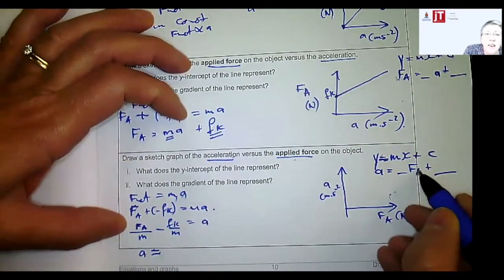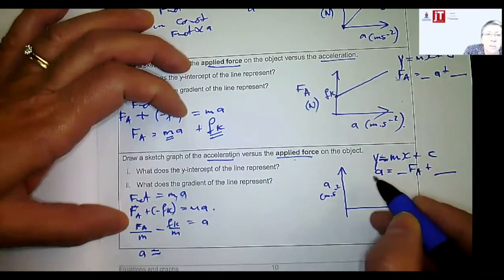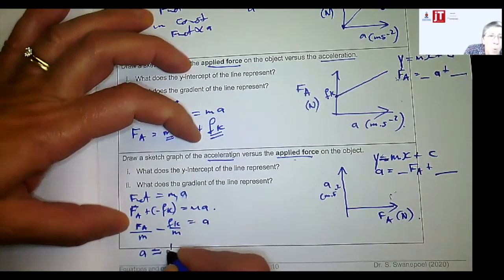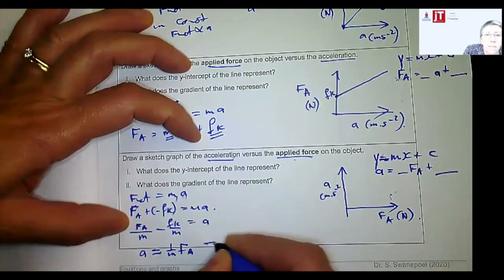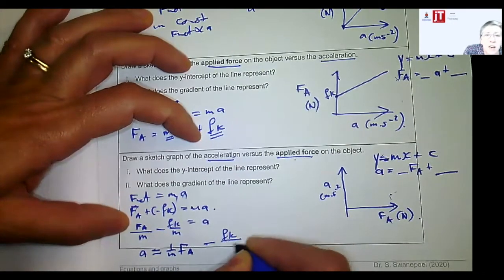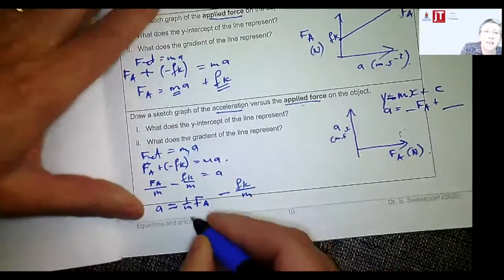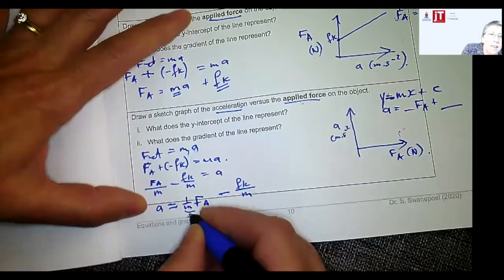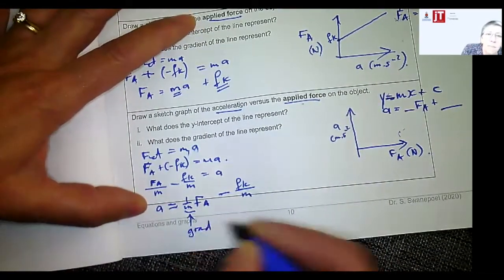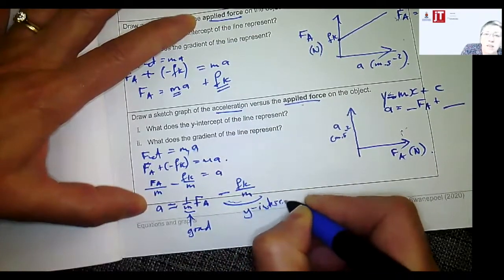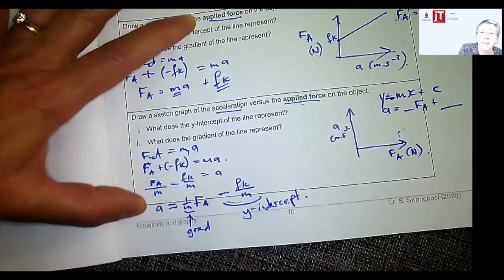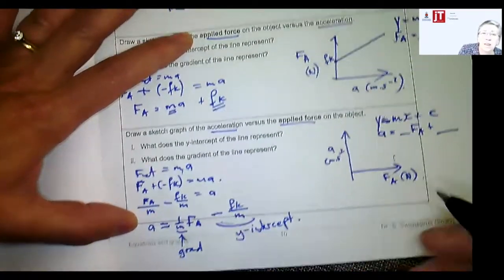What do I need there? Fa on its own, something in front. So this will become 1 over m times Fa, and then minus Fk over m. So immediately there, you've got your gradient is 1 over m, and you will have a y-intercept. And that y-intercept is negative Fk divided by m.